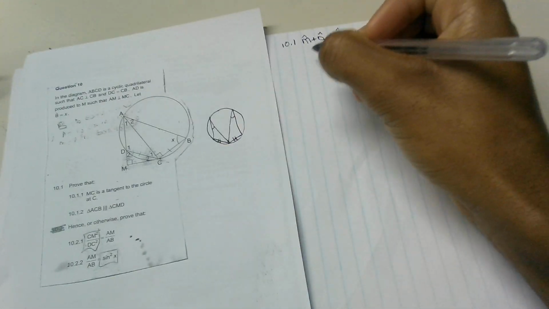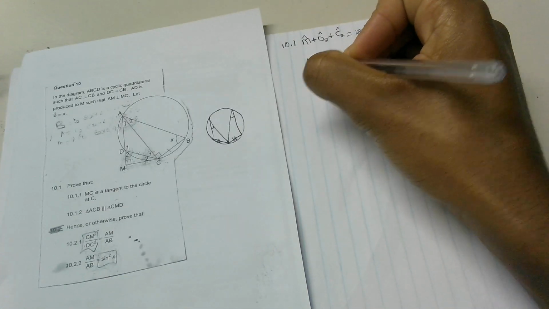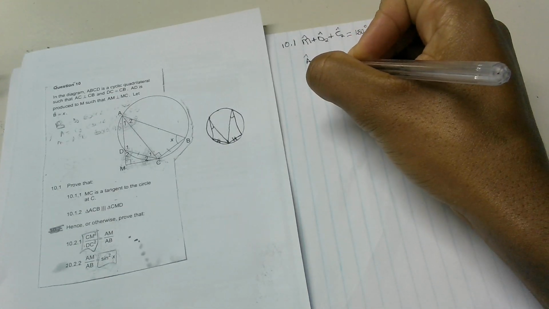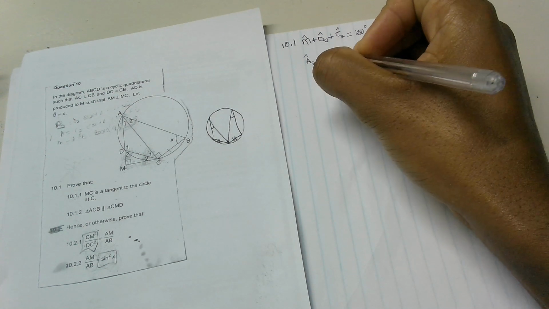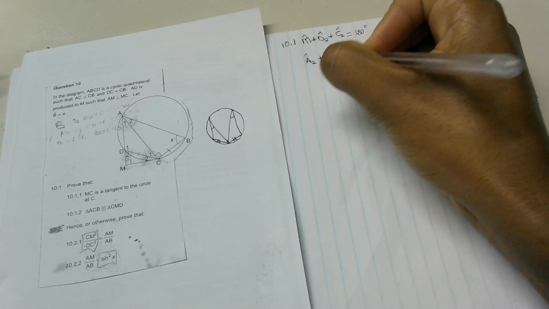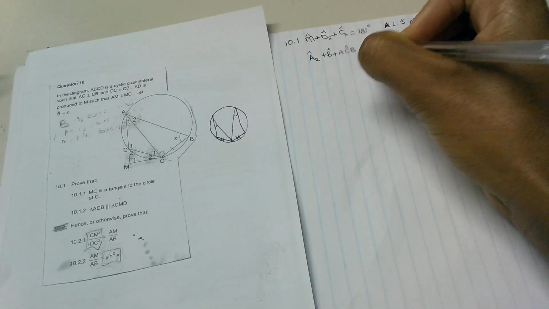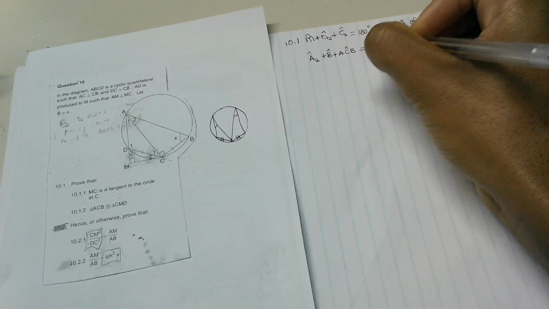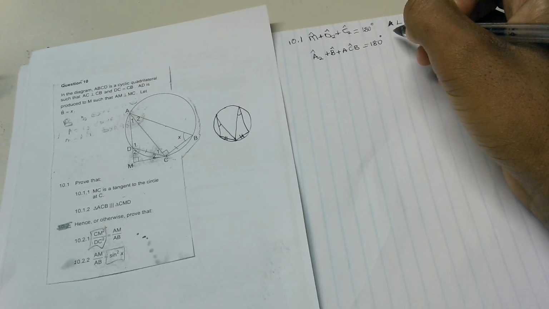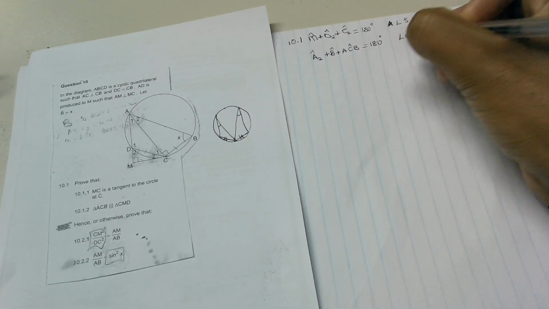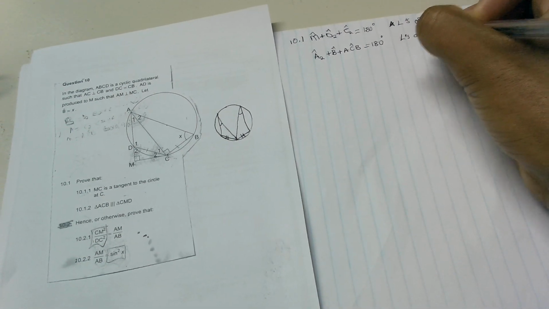So you go again and then you say A2 plus B plus ACB equal to what? 180 degrees. Reason being what? Angles of triangle.